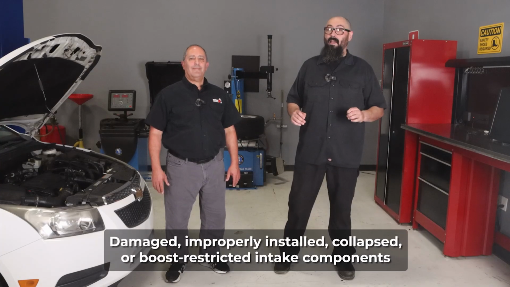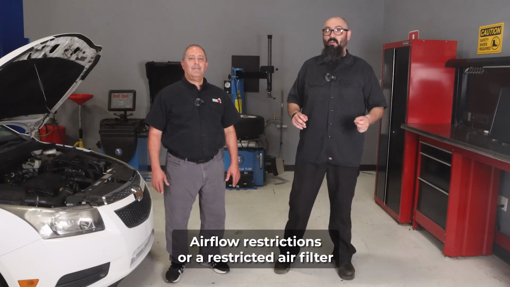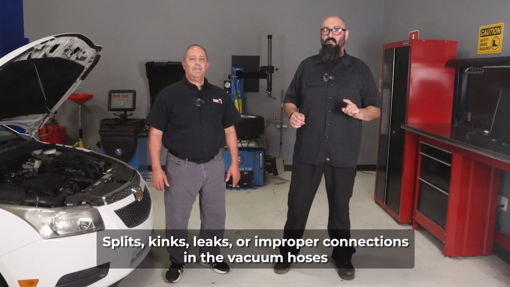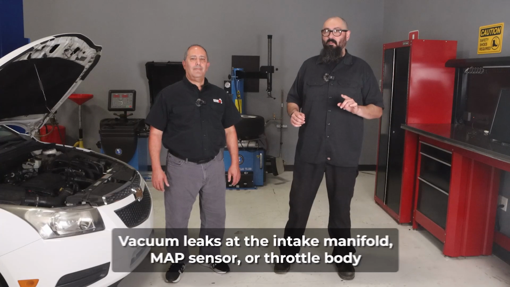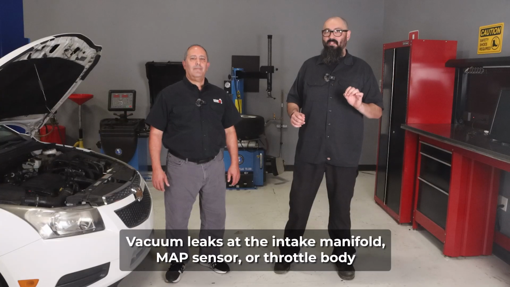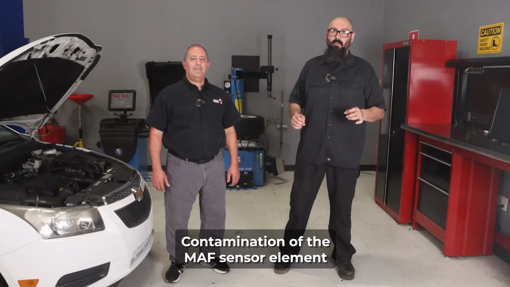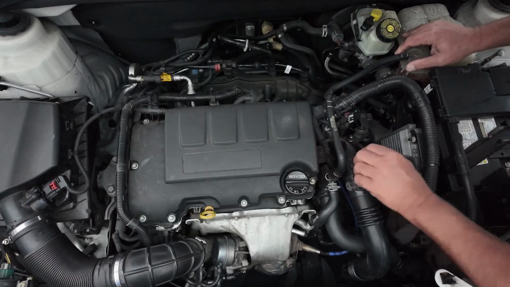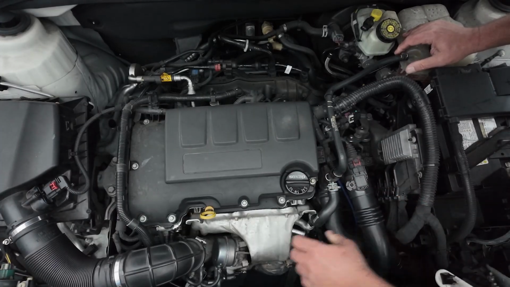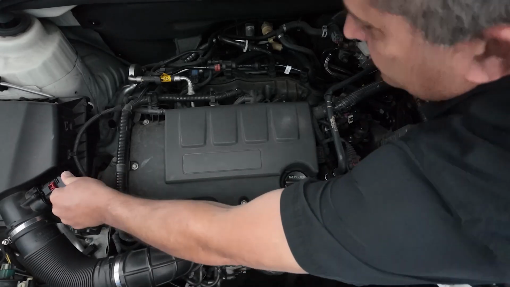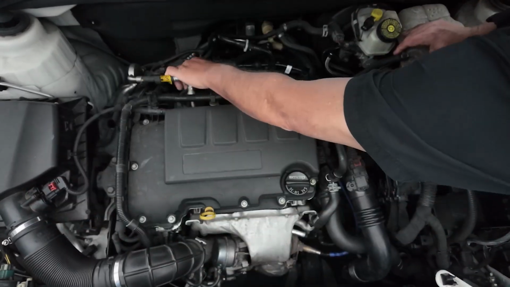After gathering the information, perform an initial inspection and check for any obvious mechanical issues such as damaged, improperly installed or collapsed intake components, airflow restrictions or a restricted air filter, splits, kinks, leaks, or improper connections in the vacuum hoses, vacuum leaks in the intake manifold, MAP sensor, or throttle body, water intrusion, contamination of the MAP sensor element. Inspect the intake manifold pressure, air temperature sensor, multifunction intake air sensor, and turbocharger boost sensor for proper installation and any visible damage.